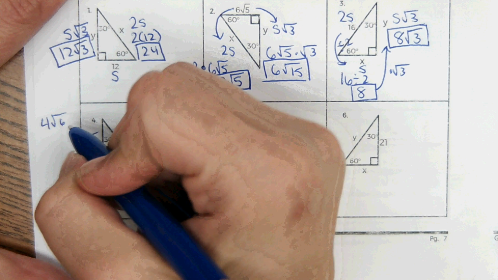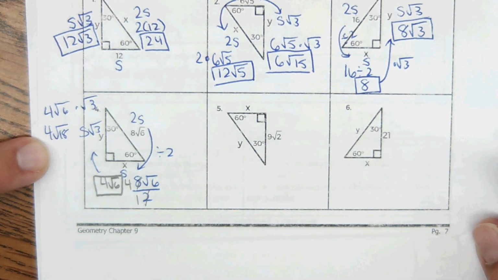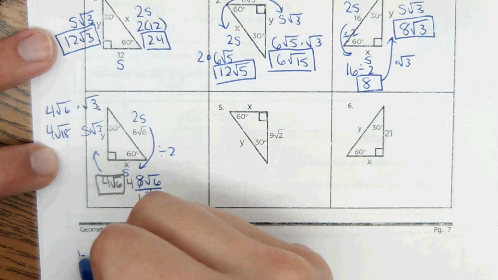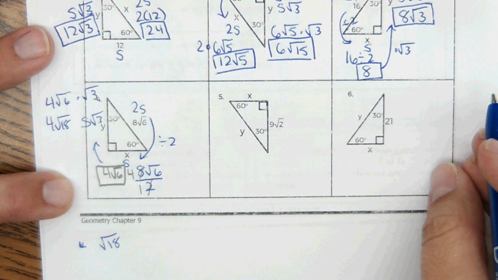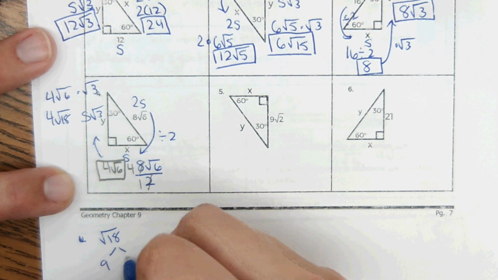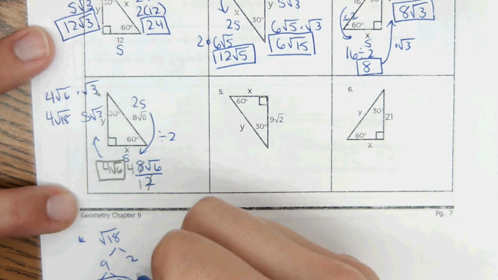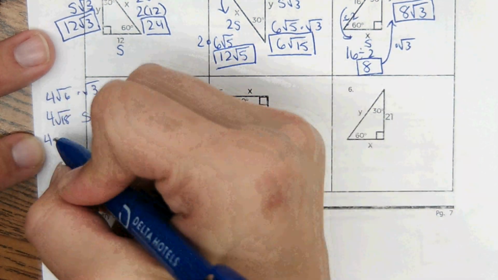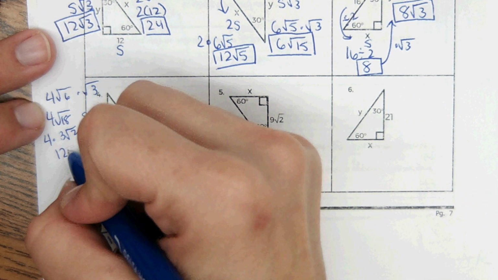Then to get here, we multiply by square root of 3. So 4 square root of 6, I feel like my hand's in the way. We get 4 square root of 18. You could find a decimal for this and compare it to the answer choices. Ideally, you should simplify the square root of 18. 9, 2, 3. So these will come out 3 square root of 2. So 4 times 3 square root of 2, which is 12 square root of 2.